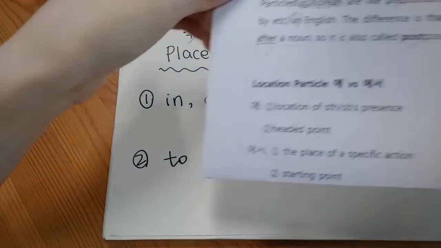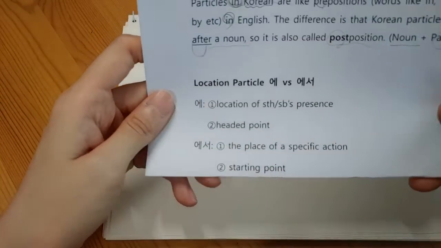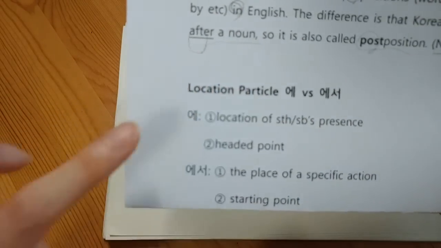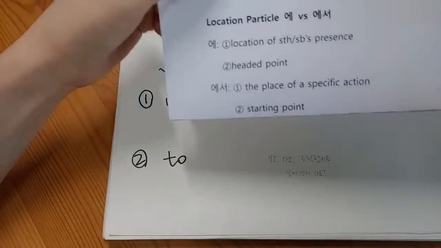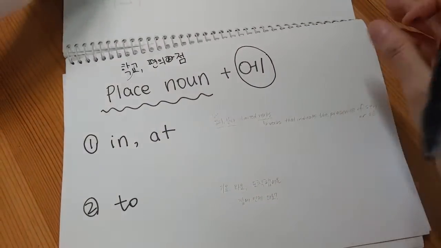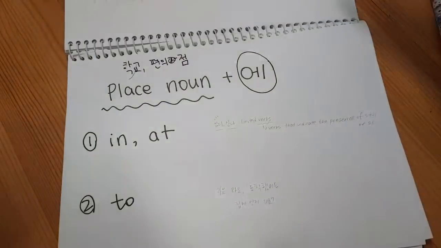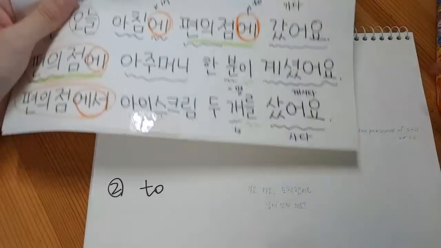So how should I explain this better? Oh, okay. So if you have checked the preview note that I posted on the Instagram or the Patreon page, there is a difference between 에 and 에서 when the location noun is placed. The preceding noun is the location noun. And we're going to first look at 에 first. So let me take out the pieces of paper where the example sentences are written so that we can better compare. All right, so let's start with 에 with place noun.